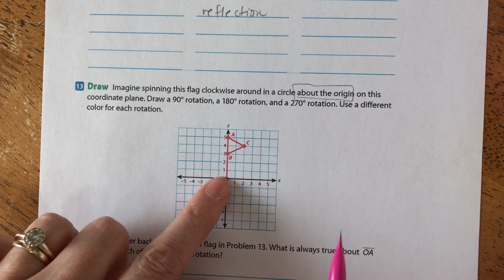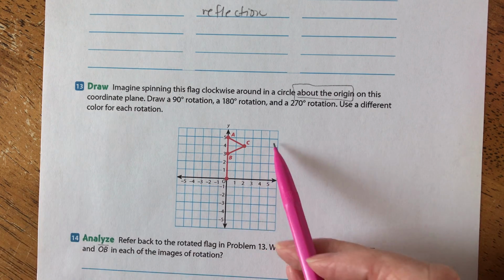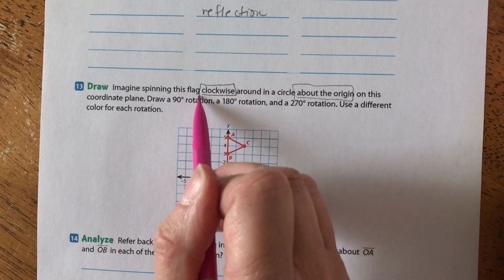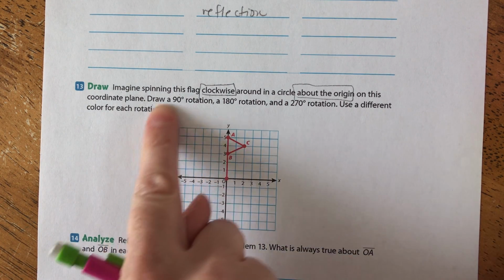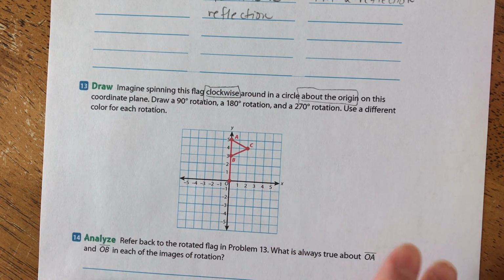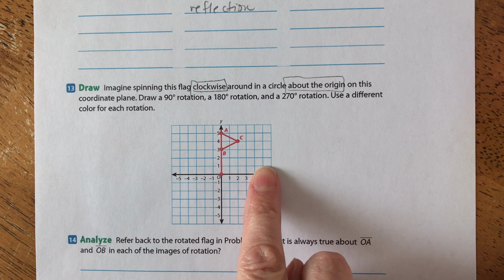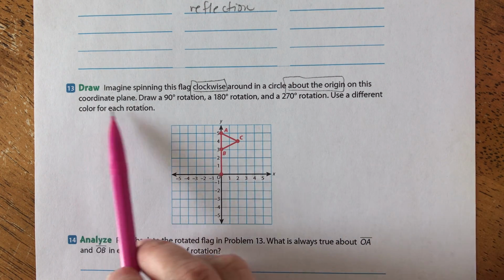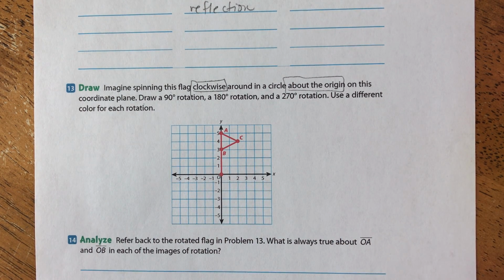So they want me to put my finger here and rotate this little flag. Draw a 90-degree rotation, clockwise, right? So the clock goes this way, right? The hands on a clock go this way. So I'm going to rotate this 90 degrees, and then I'm going to rotate it 180 degrees, and then I'm going to rotate it 270 degrees. Use a different color for each rotation. All right, I'll do my best.